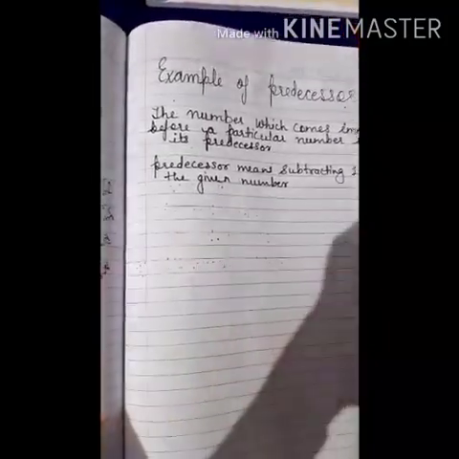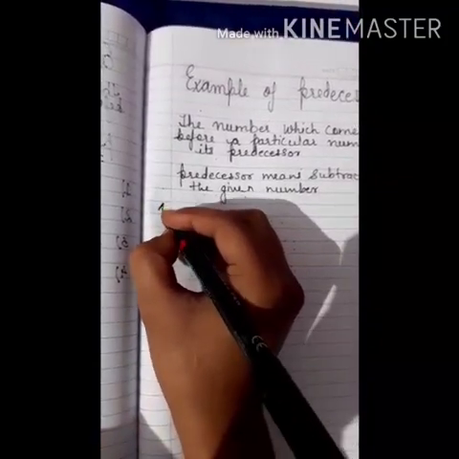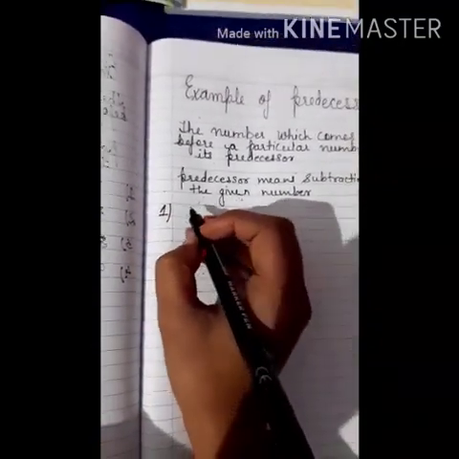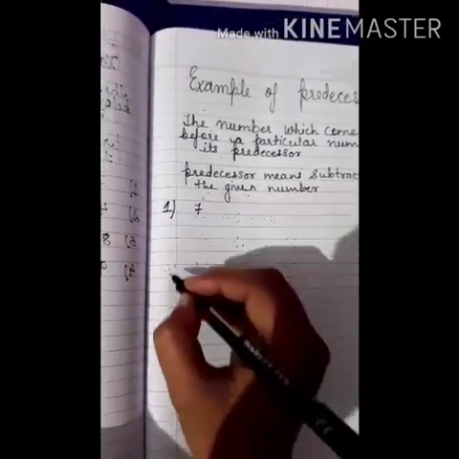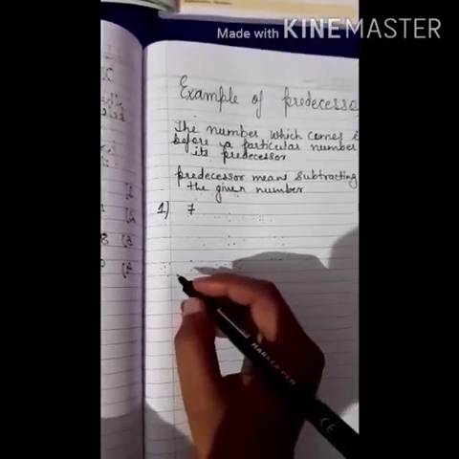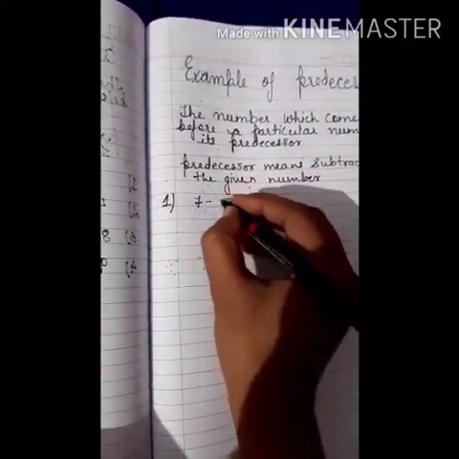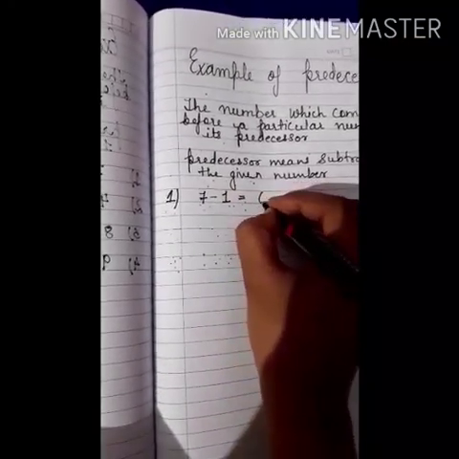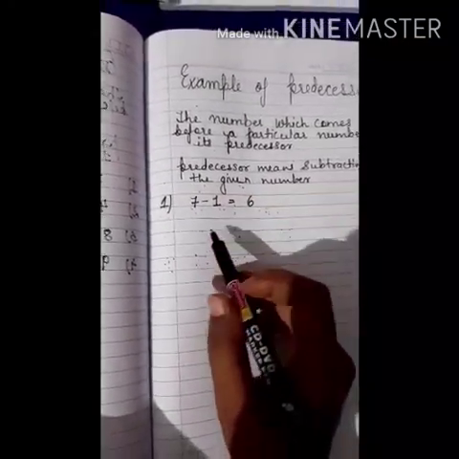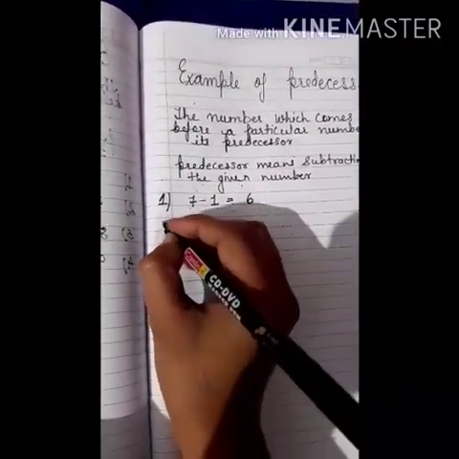So let us take the example. Like our number is 7, and we have to find out the predecessor of 7. So 7 minus 1 will give you 6. So the predecessor of 7 is 6.